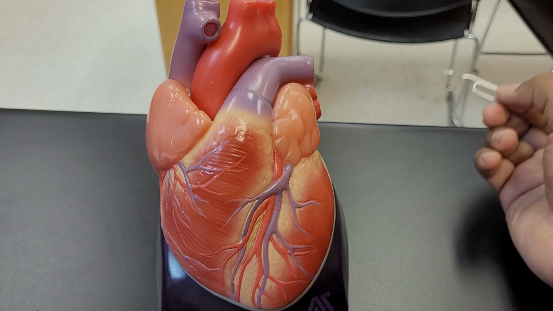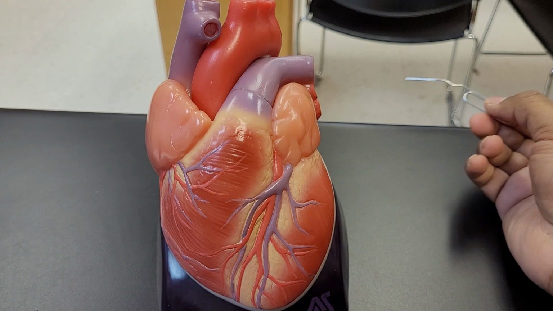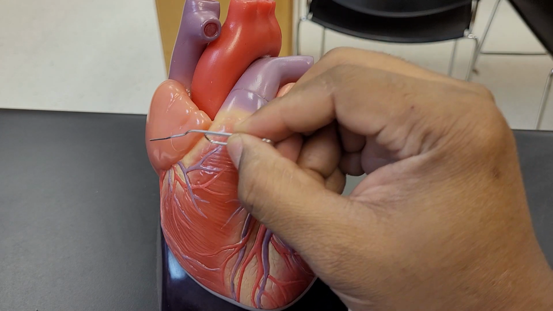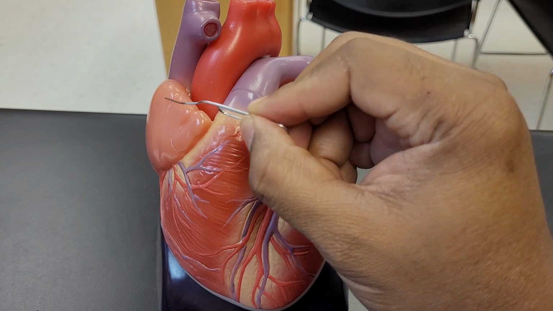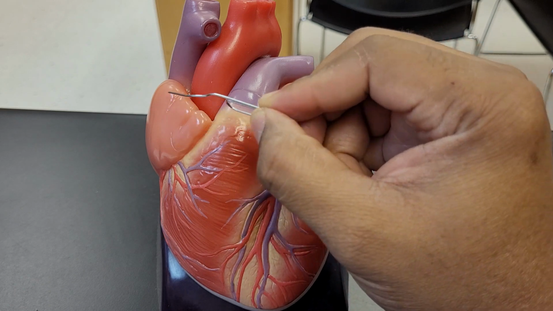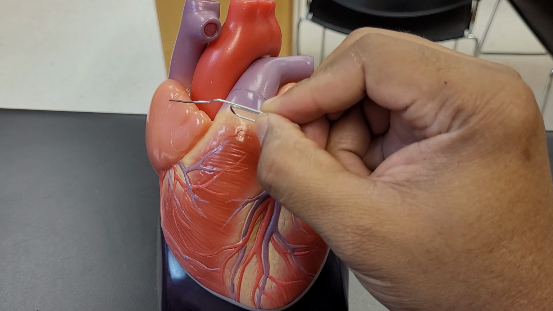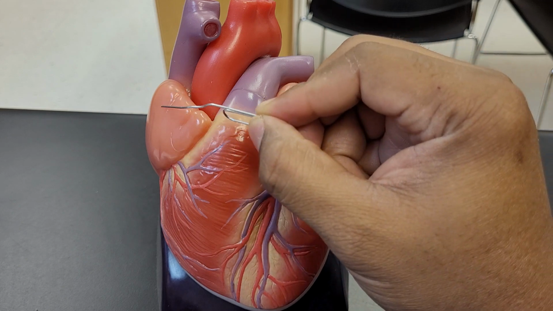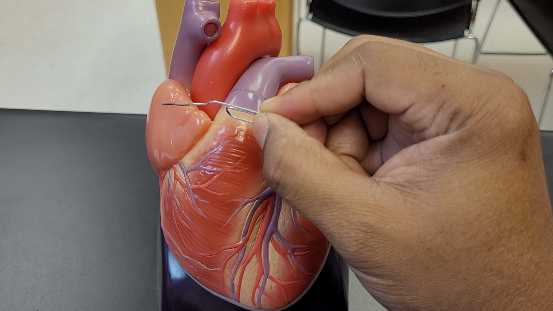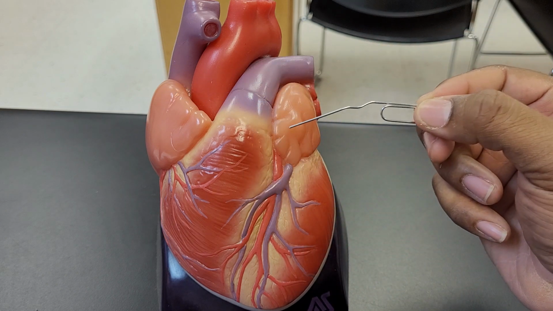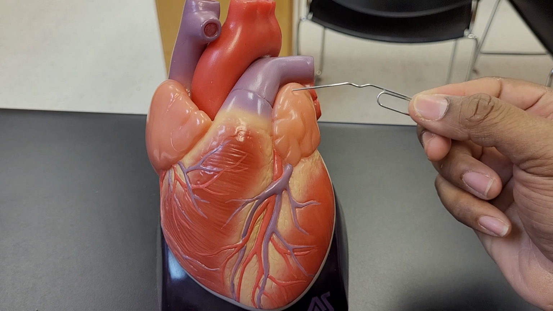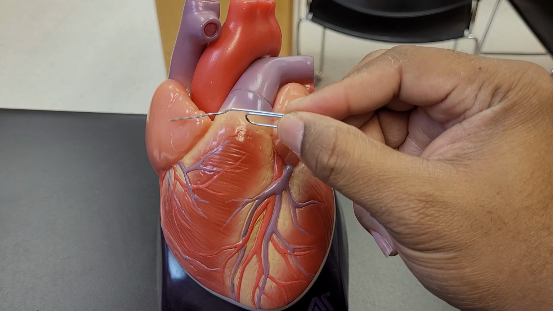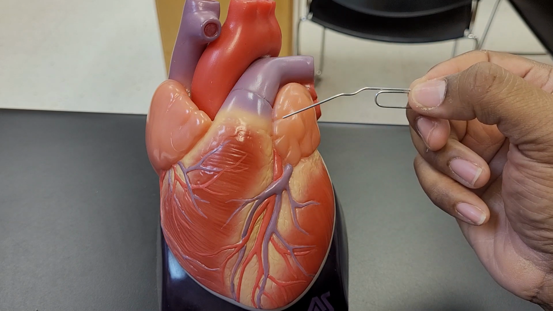The next structure is the right auricle. Now the right auricle is this structure. It's called auricle because it's shaped like an ear, but it's the outer structure that covers the right atrium. So this is the right auricle. The next structure is the left auricle that's located here. It covers the left atrium. So you have the right auricle, left auricle.